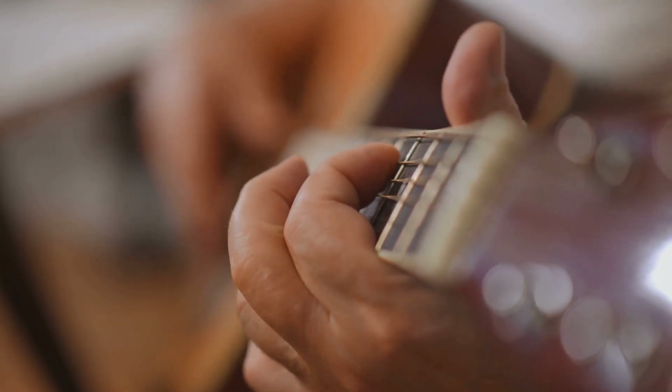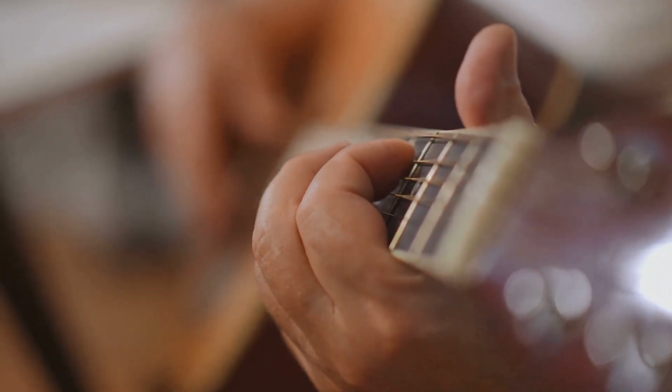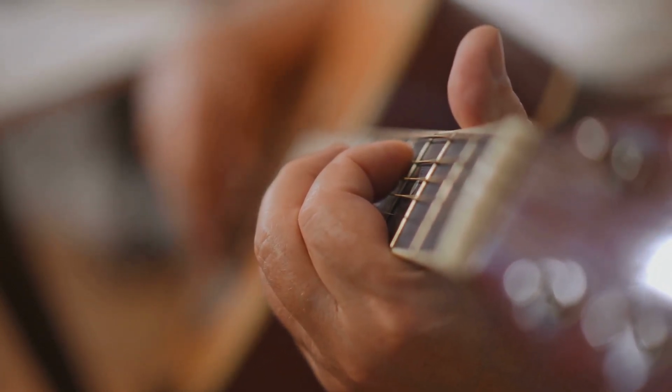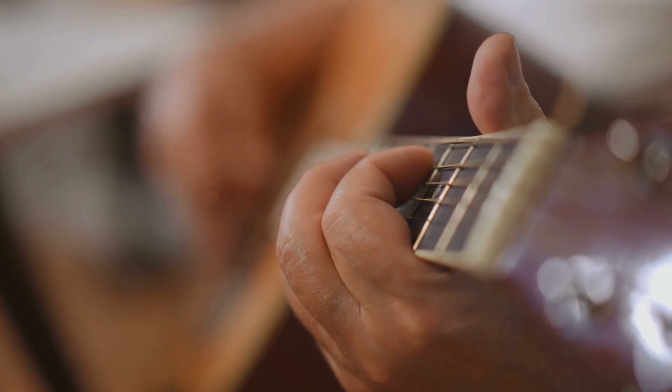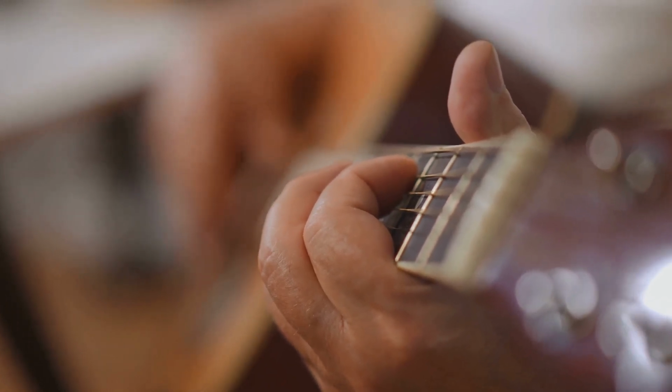Now move to the second fret with your middle finger. This note is an F sharp. Each fret represents a half step, so moving from the first to the second fret raises the pitch by another half step. Then, place your ring finger on the third fret. This note is a G. As you move up the frets, you can hear the pitch getting higher. The third fret is another half step up from the second fret.